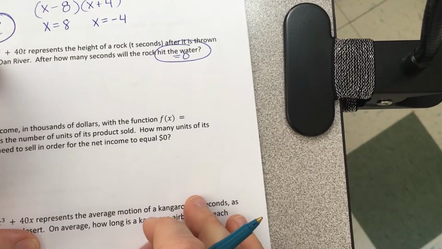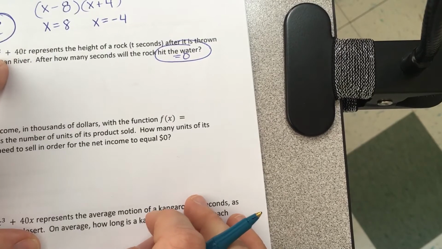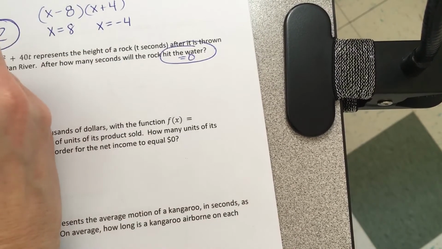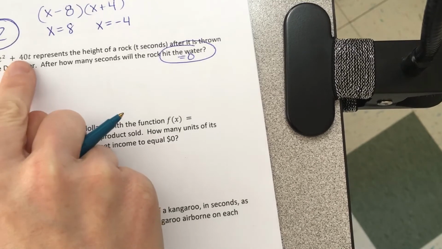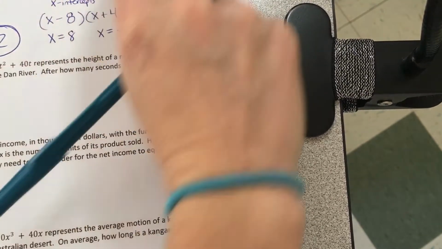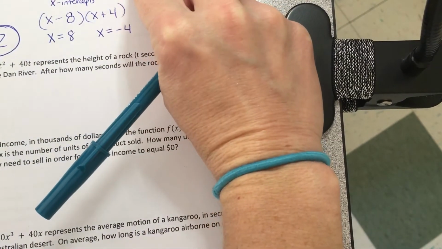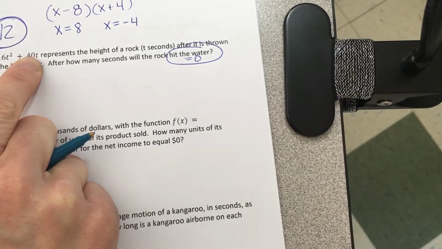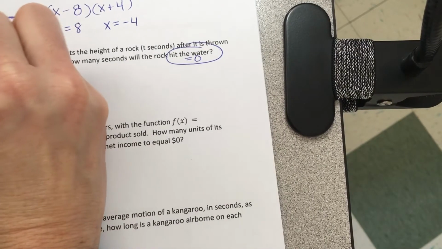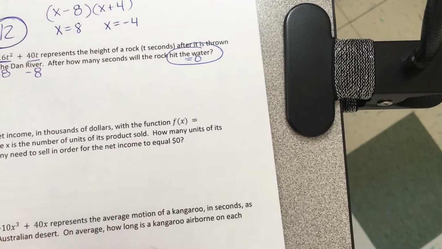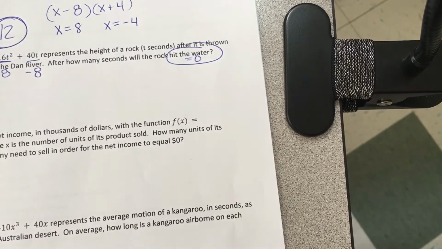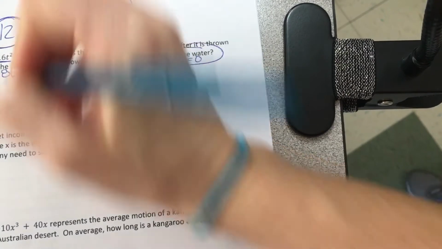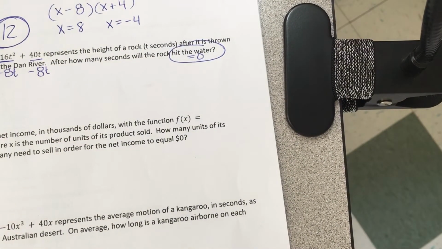All right, right here I've got negative 16t squared and 40t. Step 1 is to check for a common factor. Will 16 go into 40? No, look, we already did our chart up here with 16s and it didn't give us 40. Is there something that will go into 16 and 40? Oh, very good. Negative 8. So I divide them both by negative 8. Oh, and something else. What? T. Very good. Do both of them have a t? Yes. So you're going to divide by t.